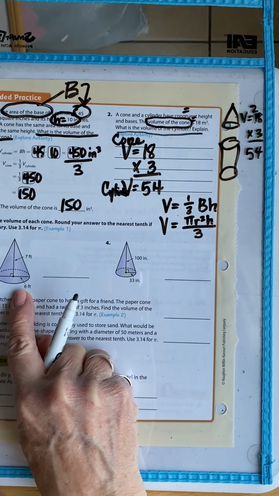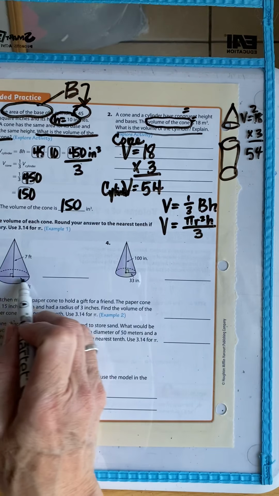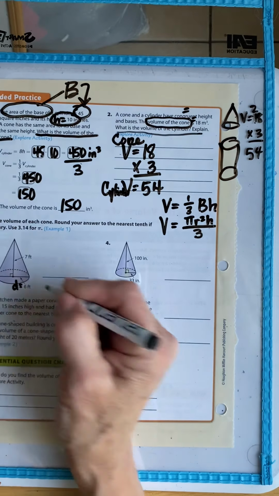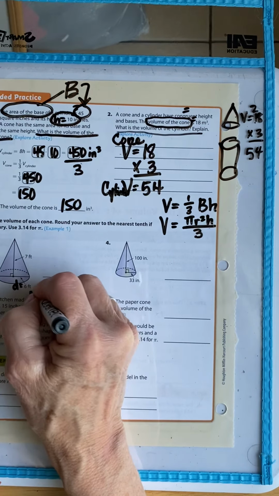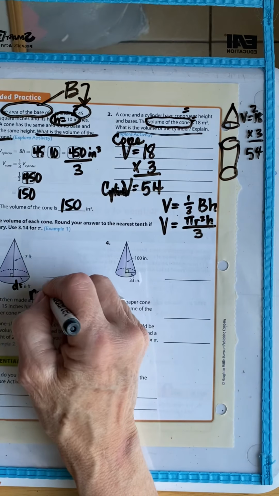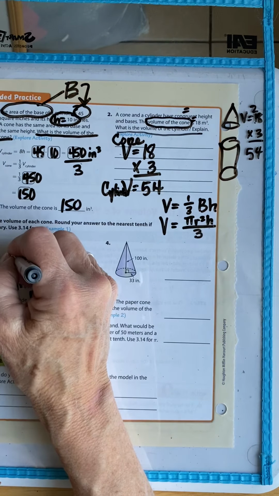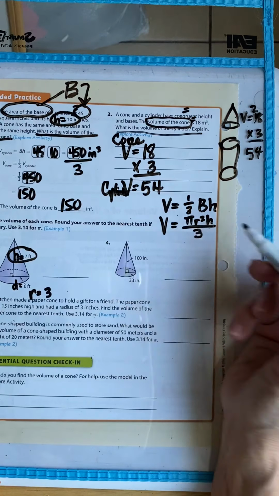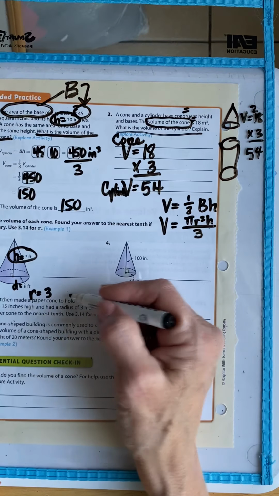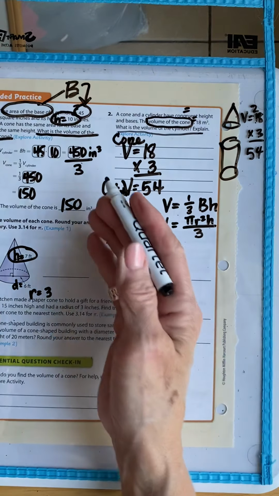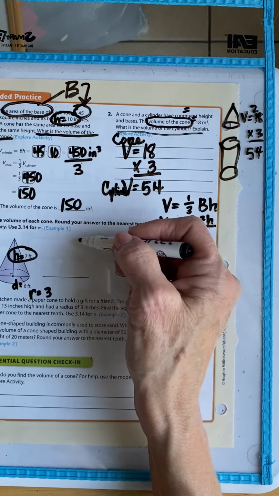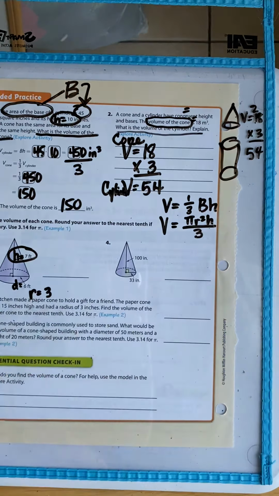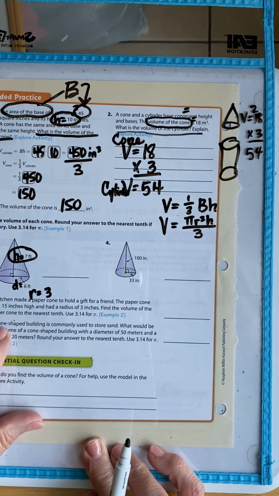We can see on number 3, 6 is your diameter, so this is D equals 6. So radius equals what, class? 3. And here is your height. Plug it all into this and work it nice and neat. Show it all. Start with the formula with no numbers. Plug in the numbers. Work it as you go. You may use your calculator. Very, very good.